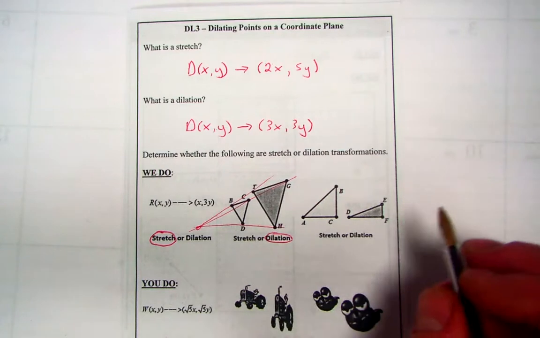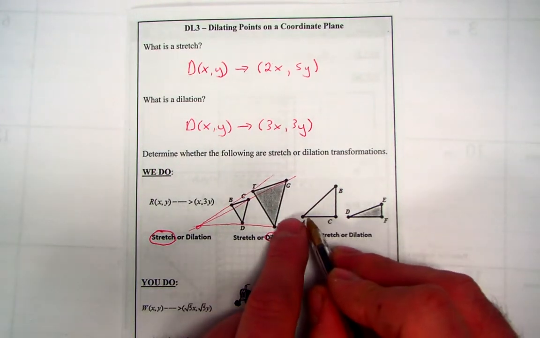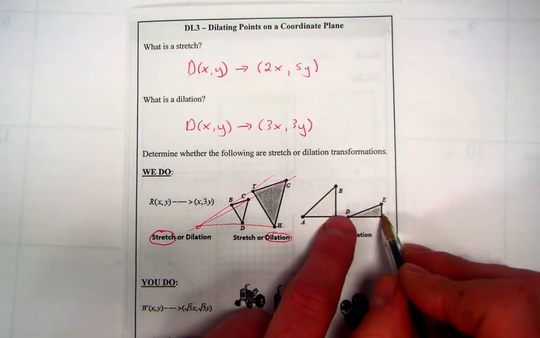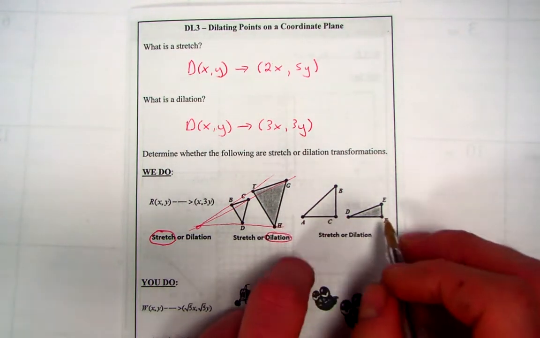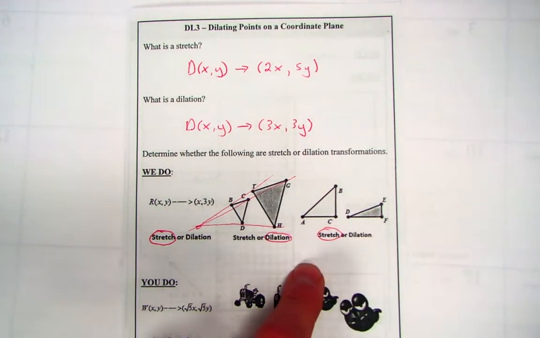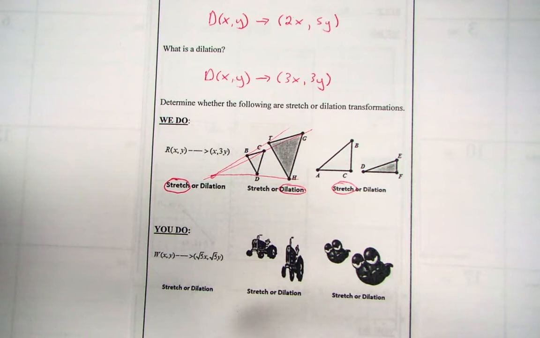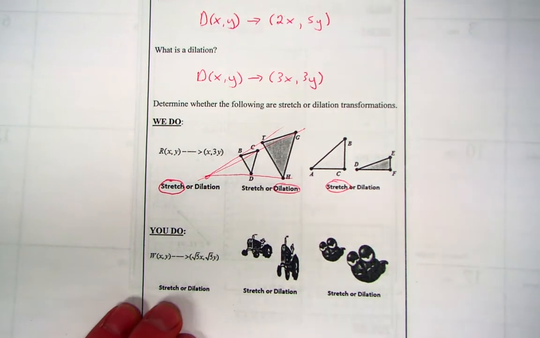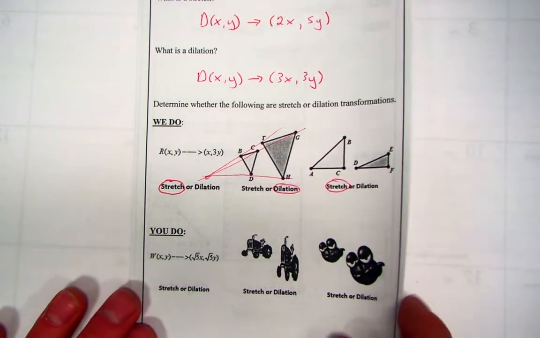And in this last example, we've stretched this figure, or we've shrunk it down vertically, but we've kept it the same horizontally, so the dimensions are not the same. So we know that this is a stretch. All right, so you can look at those and real quickly identify which one's a stretch and a dilation. And then we'll go on to the next page.